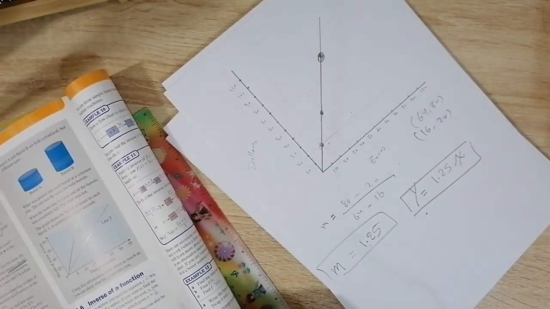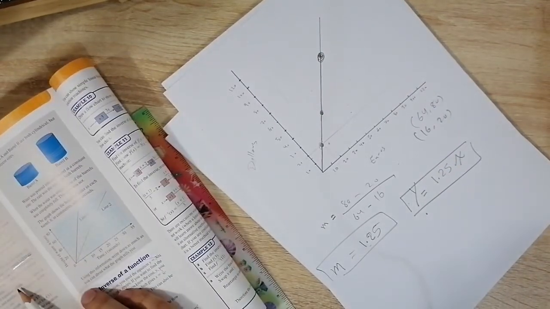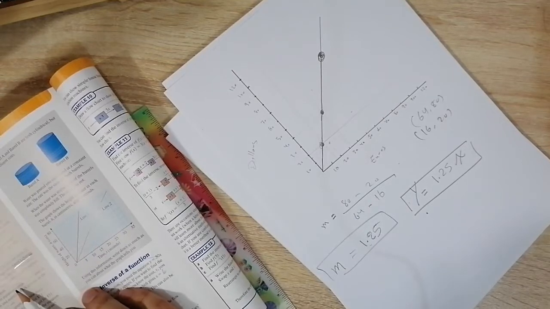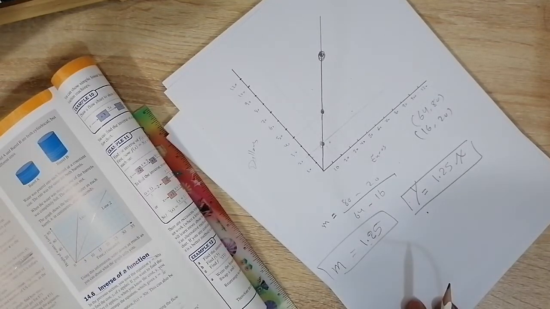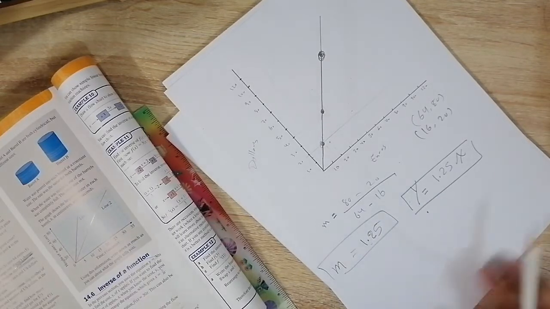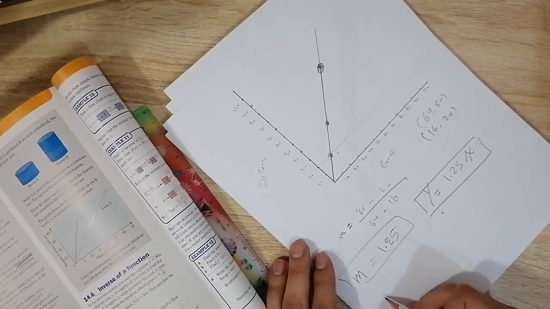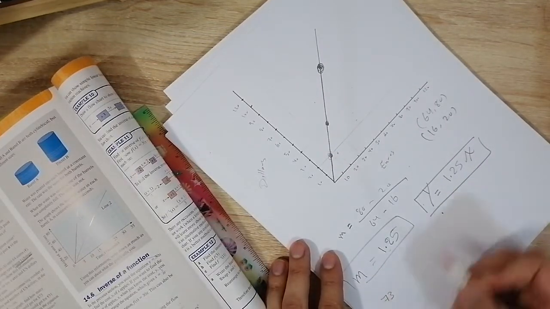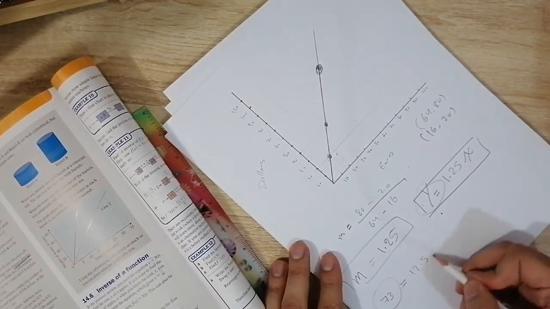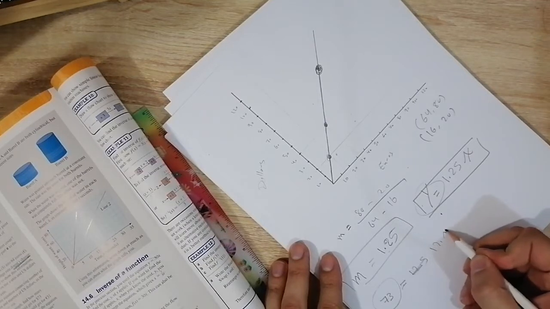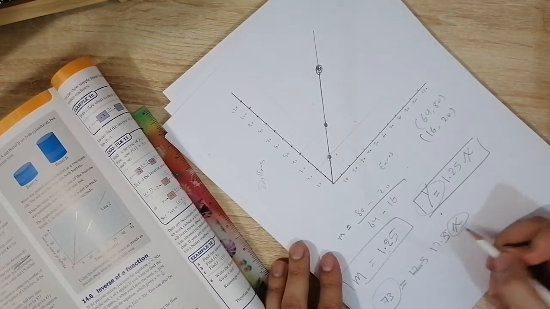Yeah, so in the question they already told us x is for euros, euro. So I have y, which is $73. Instead of y, I'm gonna put the dollars, which is 73 equal 1.25 x. I have to find x.